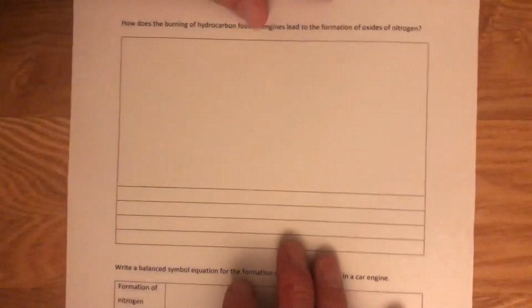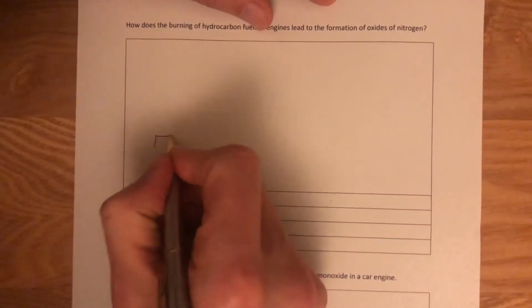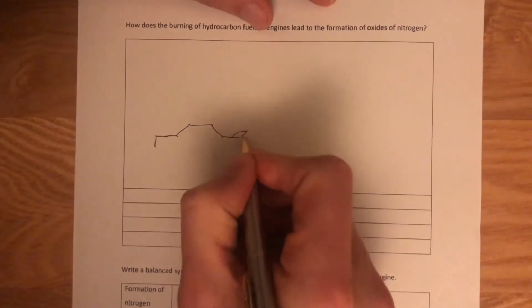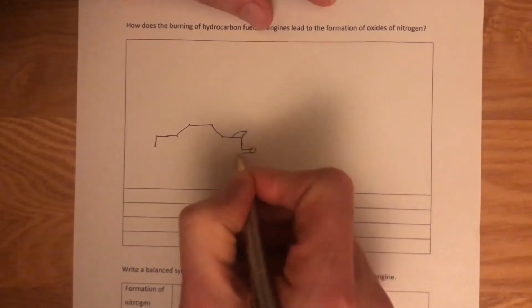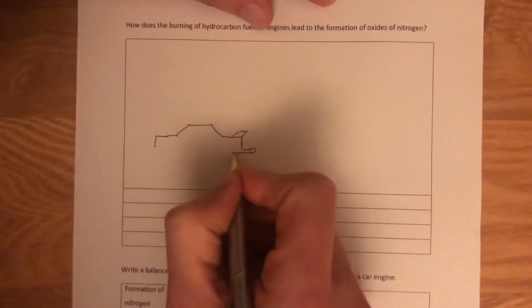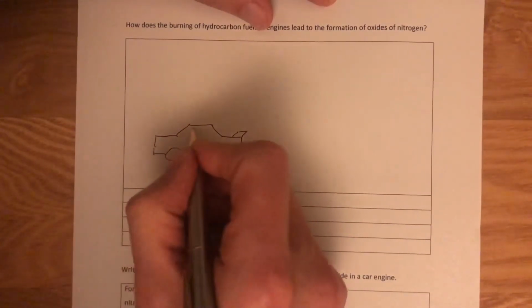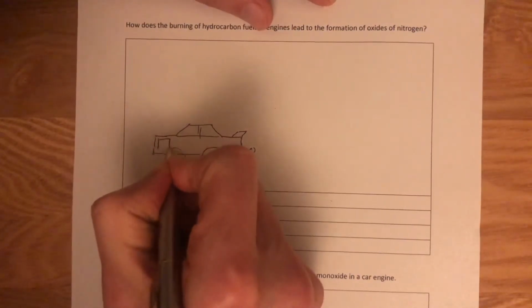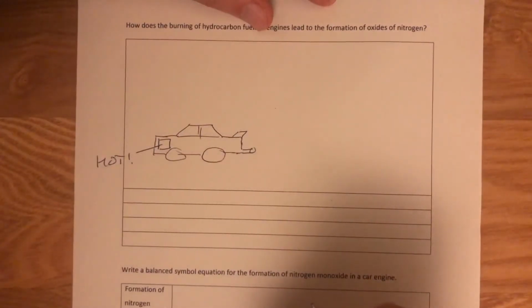The car engine sucks in air. Let's quickly sketch a car. I'm an appalling drawer. Let's put a spoiler on the back of it, that way we know it's the back, don't we? Okay, here's the exhaust pipe at the back. And we need a wheel there, I suppose, and a wheel there. All right, so here is the engine. The engine is very, very hot.